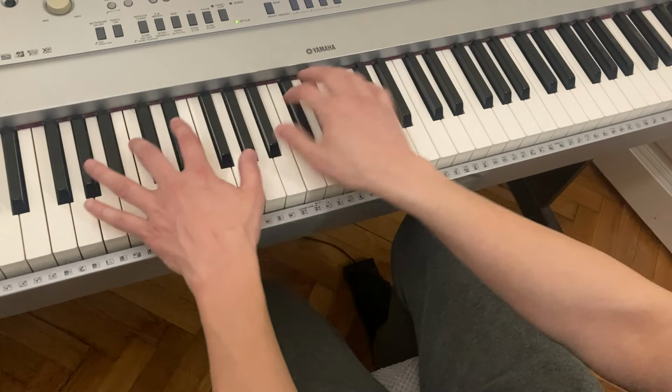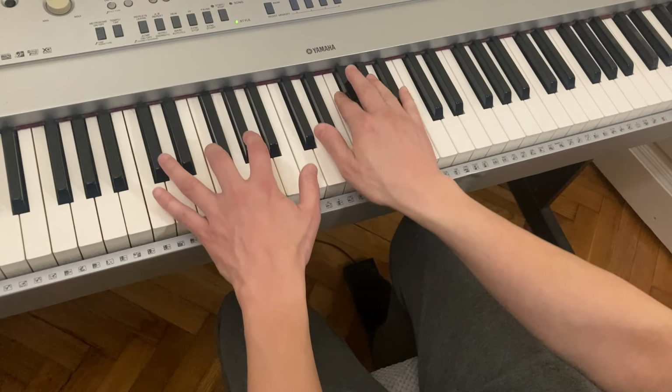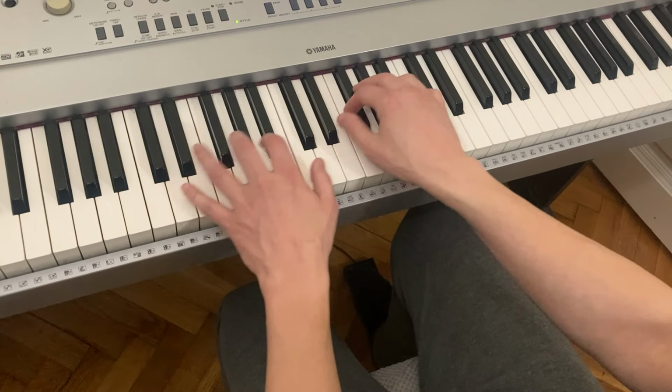Up a fourth again to A flat. Now I can see D flat's coming up next. The number just falls into my head, and that's how I'd like it to be for you. D flat up to G flat.